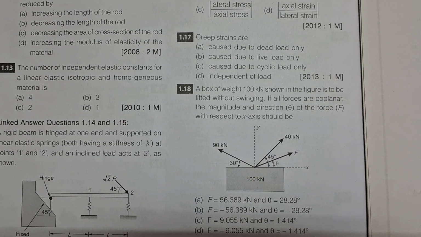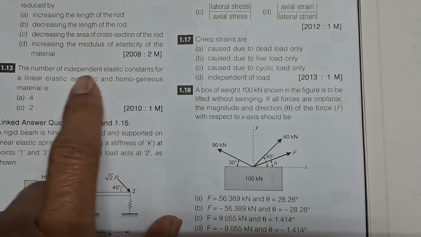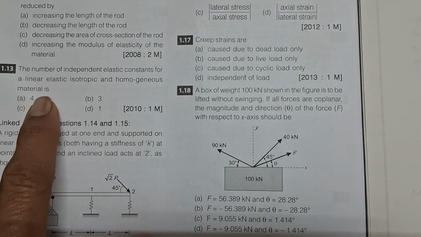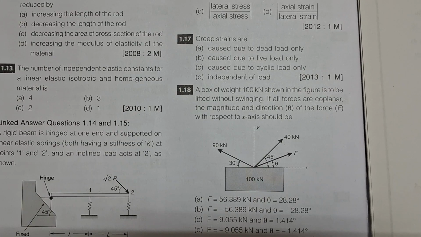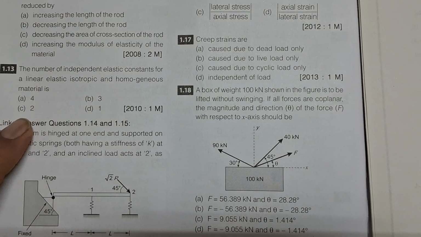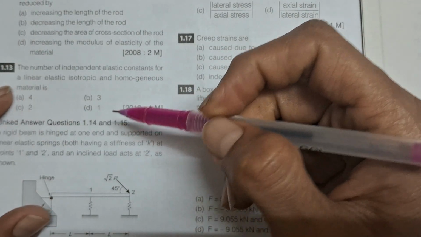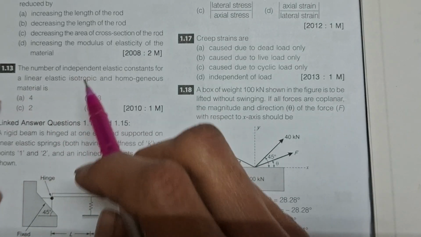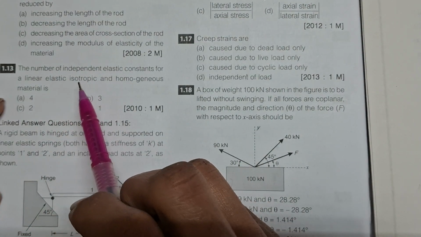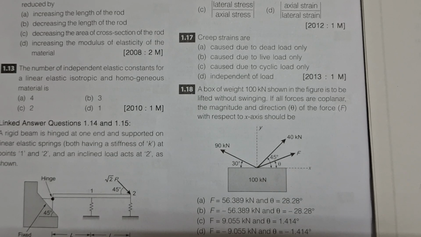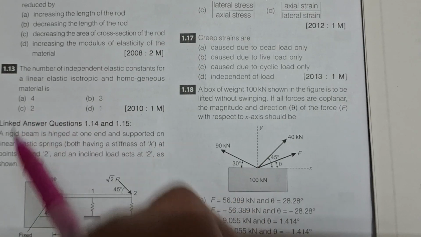Okay, so let's start with another question. The number of independent elastic constants for a linear elastic isotropic and homogeneous material is. So this is a theoretical question. We all know that the answer is 2 basically, but before solving this question, we should know the terminology. What do you mean by elastic, isotropic or homogeneous, and what are basically elastic constants? So first of all, let's try to understand the terms so that we can get this answer quickly.